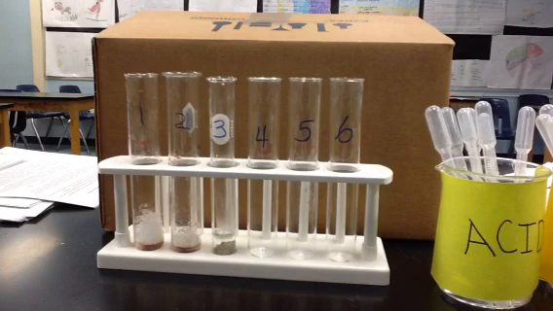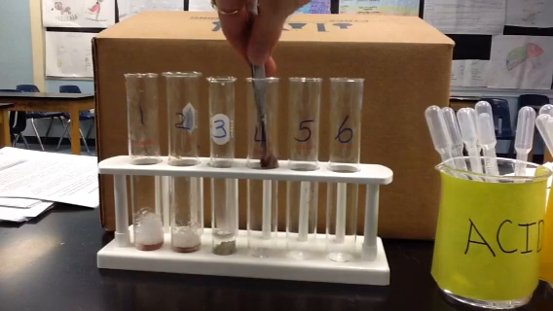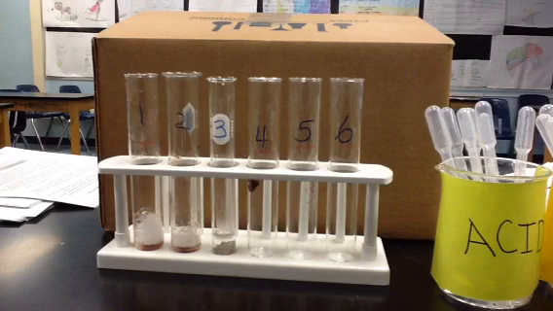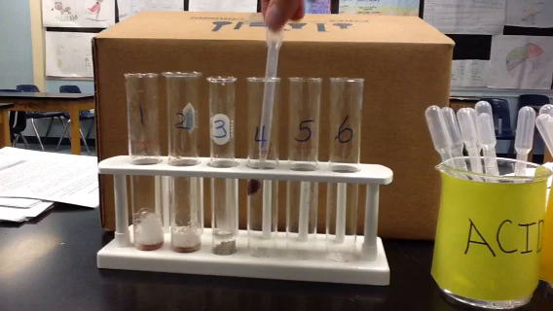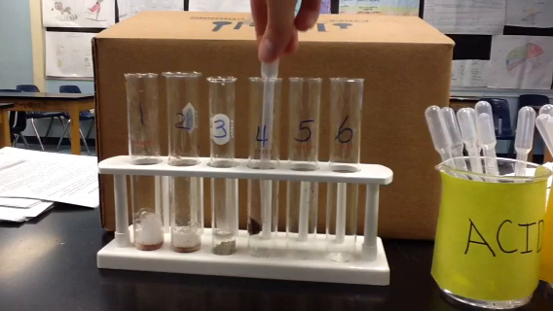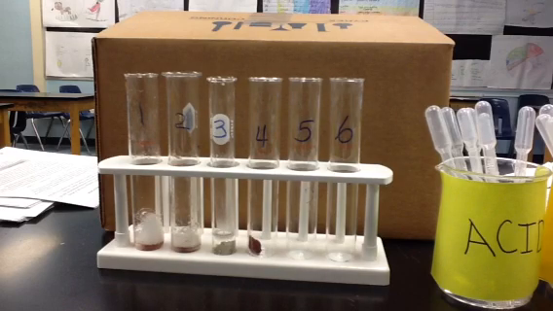Next, let's look at test tubes 4, 5, and 6. 4, 5, and 6 are going to determine the effects of pH on enzyme activity. First, we add a piece of liver. Again, the liver has the presence of catalase, an enzyme that is in the liver cells. And we're just going to push that down to the bottom.